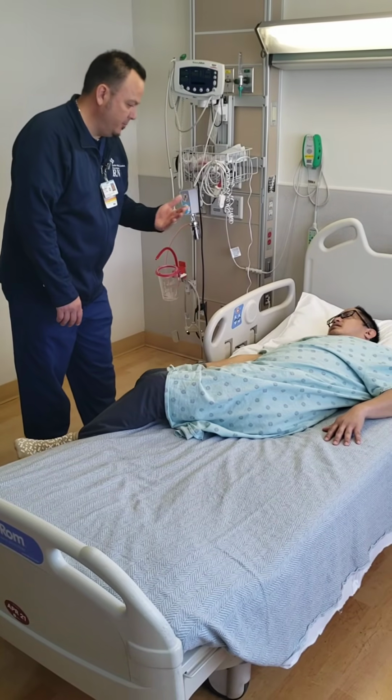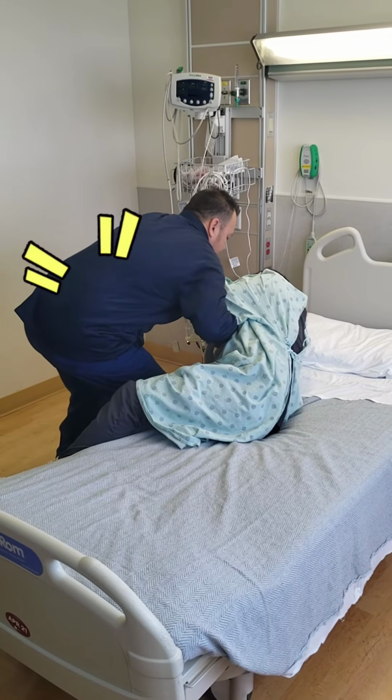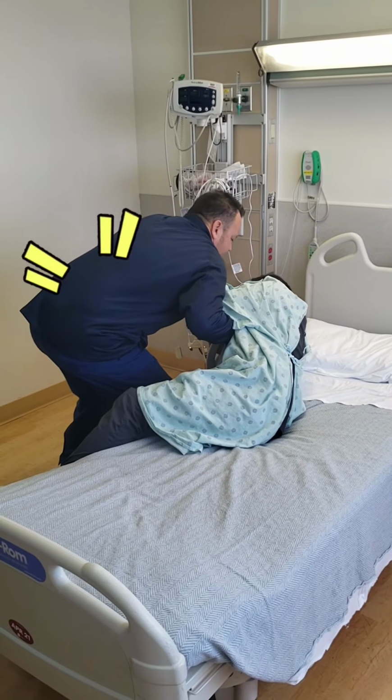Remember, if the patient needs any help, use equipment, not your back. Doing what Duncan is doing here is a back injury waiting to happen.